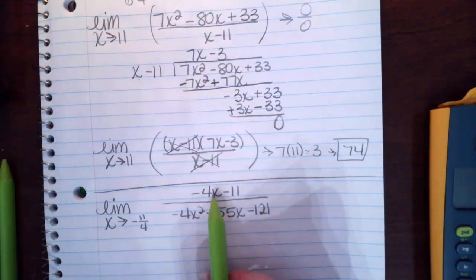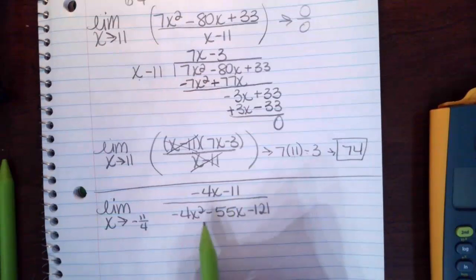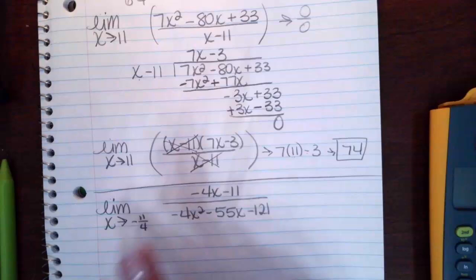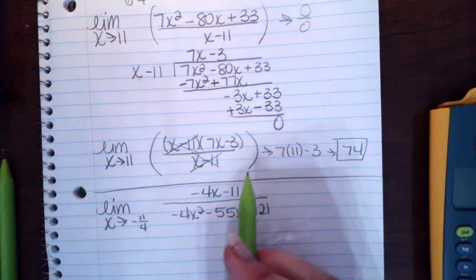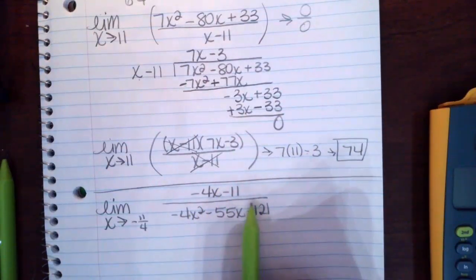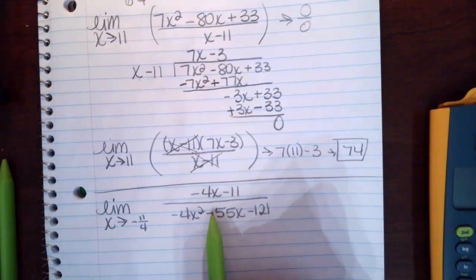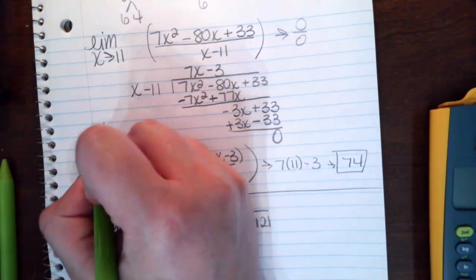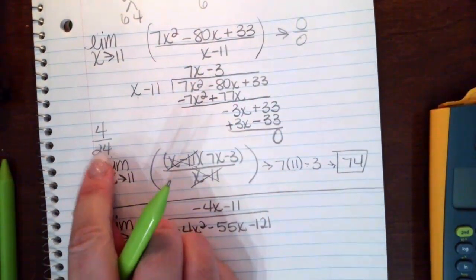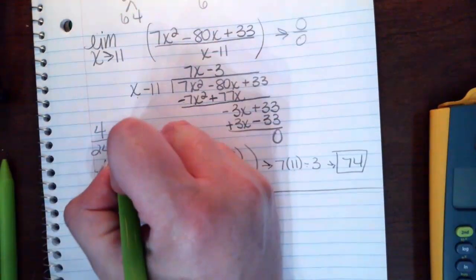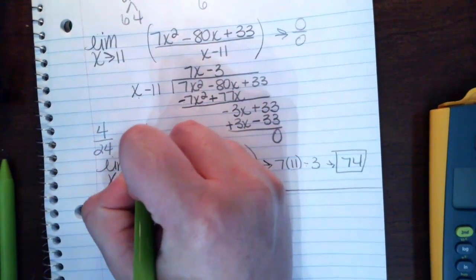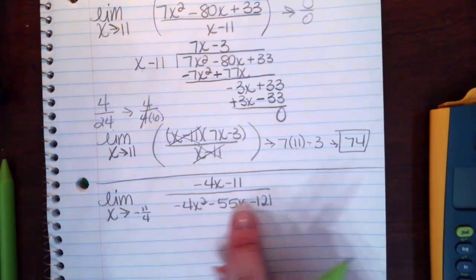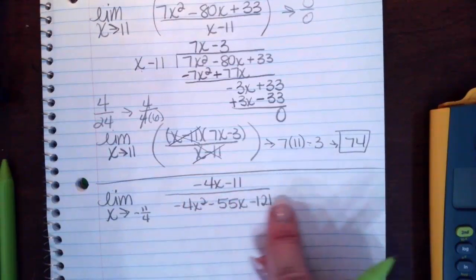I want to see if negative 4x minus 11 is a factor of this denominator. So I'm kind of going to flip what you're expecting me to do. Normally we take what's on top and divide it by what's on bottom. But this time, think about it this way, new problem. If I have 4 over 24, I can find out the factors of 24 and I can reduce the 4's. So I'm going to find out the factors of this denominator.